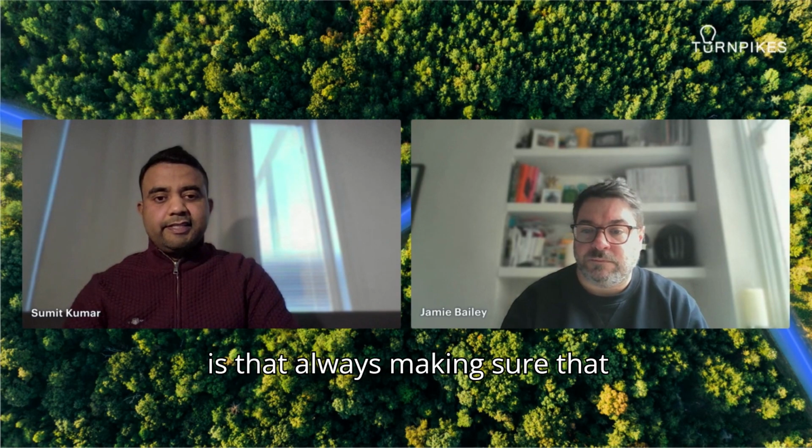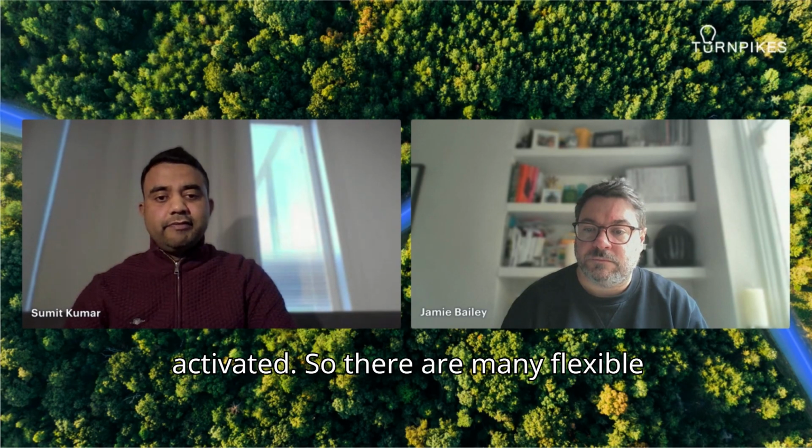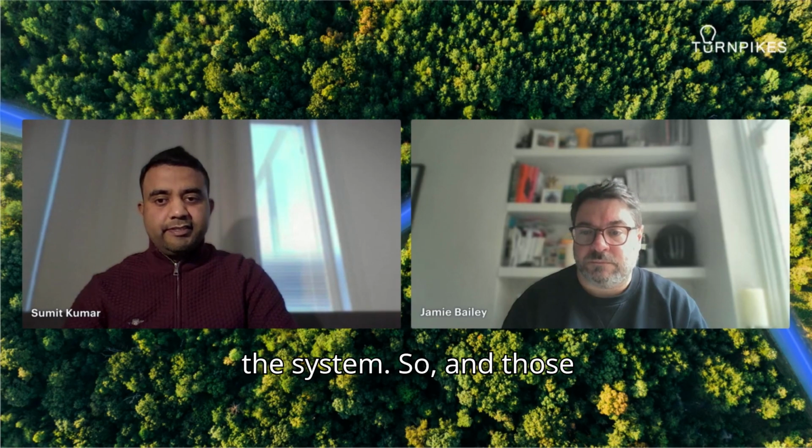The second thing is always making sure what workflows are activated. There are many flexible workflows active out of the box which are not needed in the system.